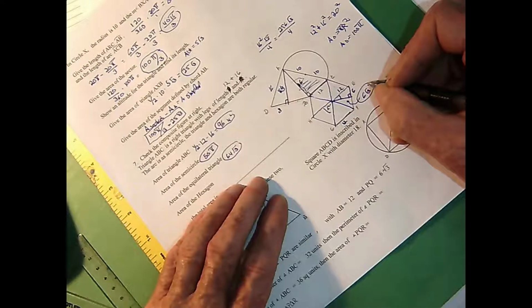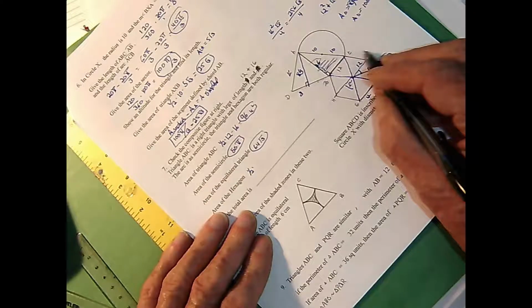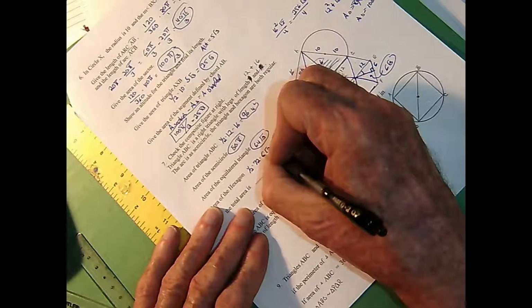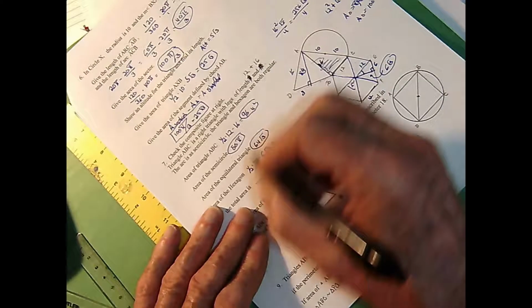So let's get the area of that hexagon. 1/2 times the perimeter of the hexagon. It's got 6 sides, and they're each of length 12. That has to be 72. Times the apothem, which is 6 times the square root of 3. And a half of 72 is going to give me 36. And 36 times 6 is 216. So we got 216 square roots of 3 for the area of the hexagon.